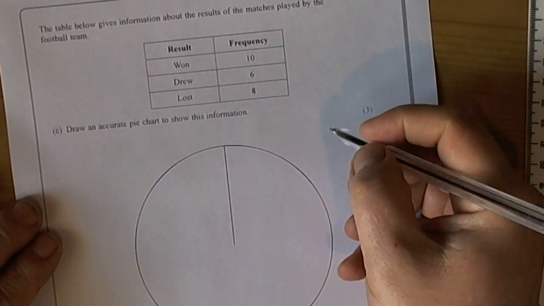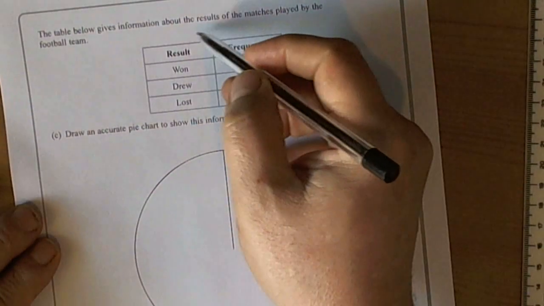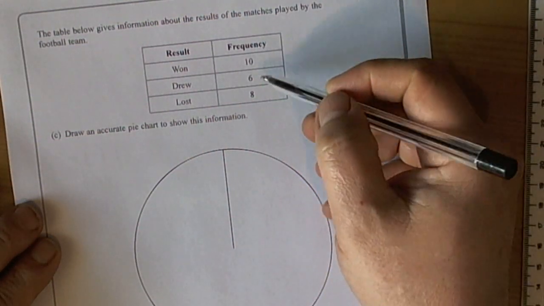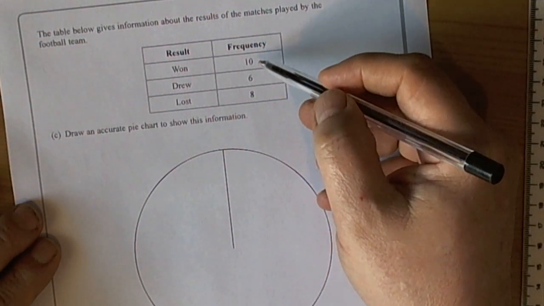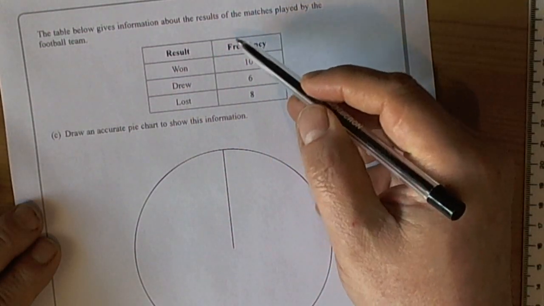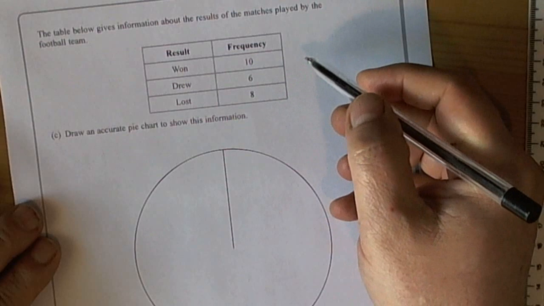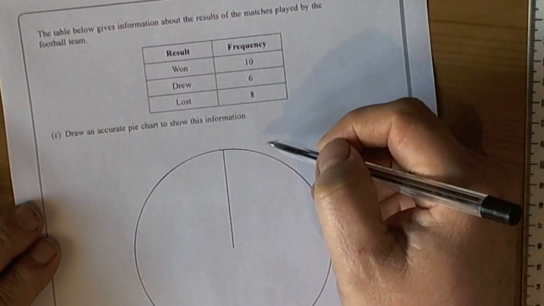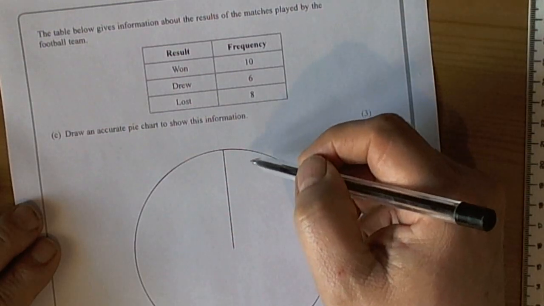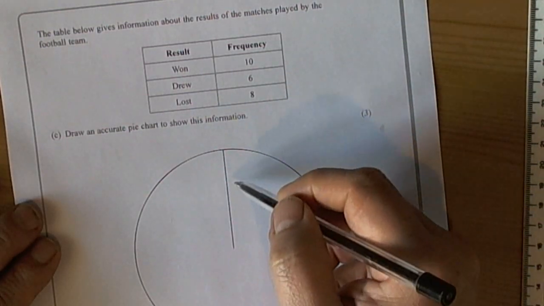Okay, so drawing a pie chart. Quite often they'll give you a table of data, or you may have to fill in a table of data from, say, a list of colours or something. In this particular example, it's about the results of matches played by a football team. So the first thing that is useful is to know how many football games were played, so that we can actually think about how to split up our full circle.